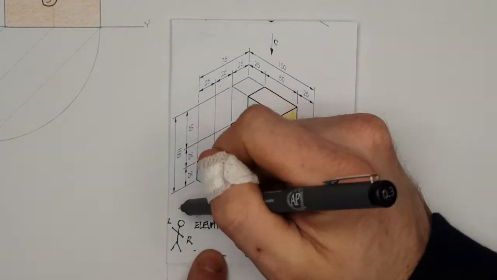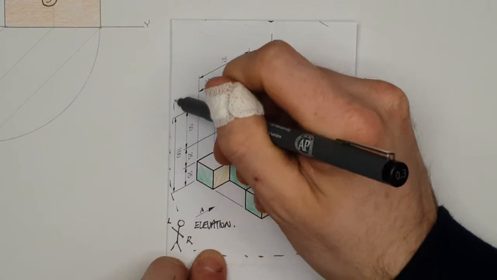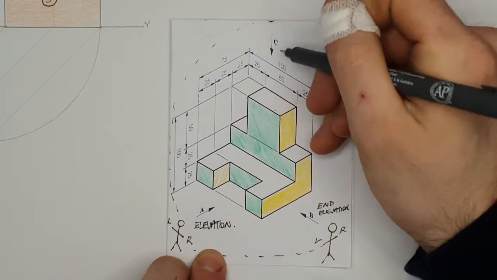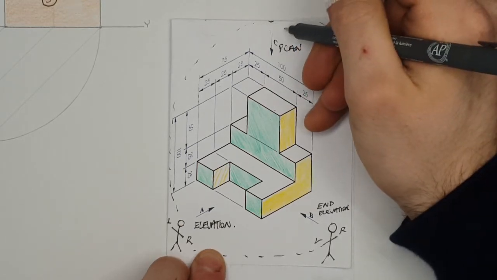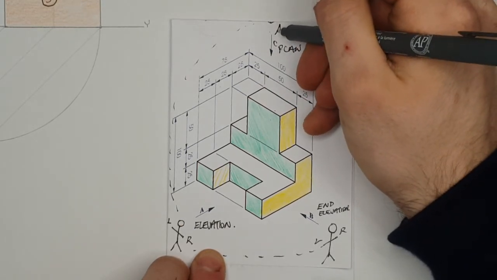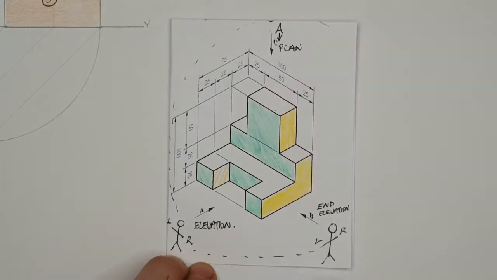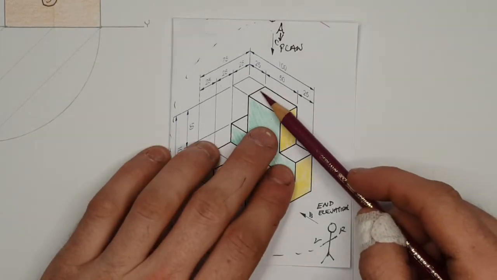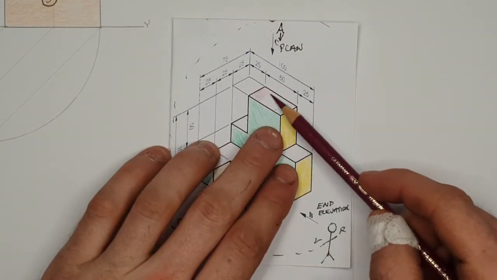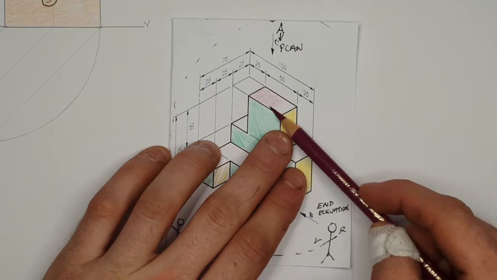Next step, from our elevation, we're going to go right up in the air, up to where they want to see the plan, and we're going to look down. There's my eye looking down at the plan and shading what we can see again. This time, the first one, right here up top near me, is this top surface.